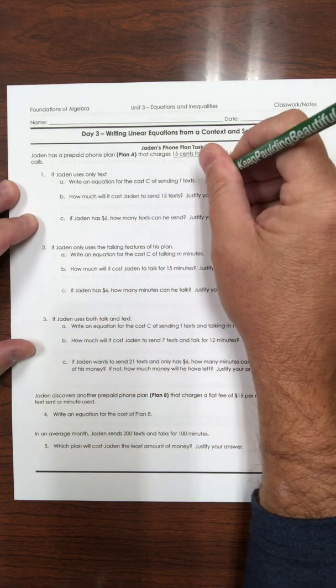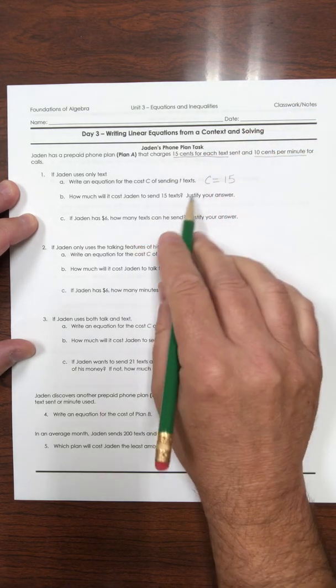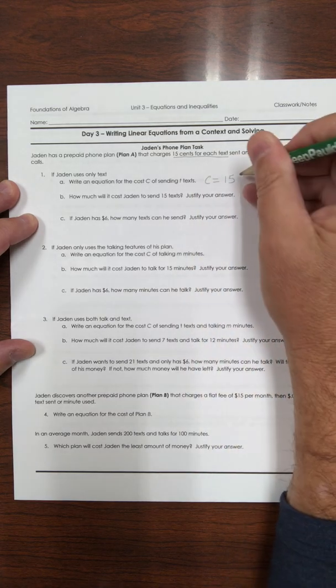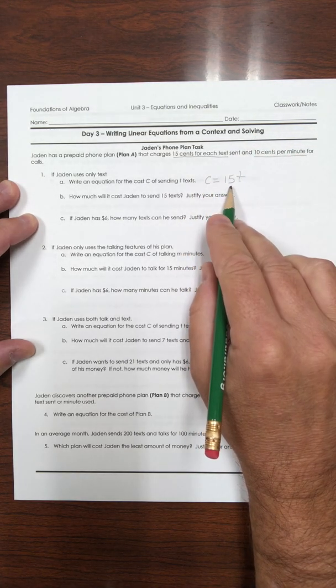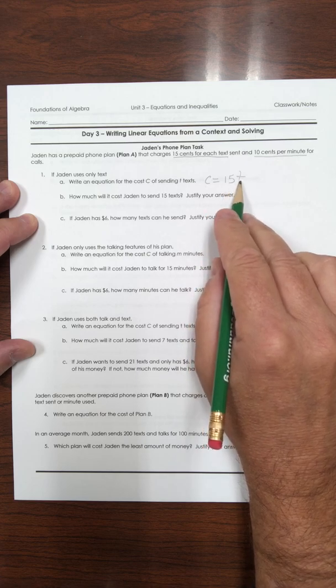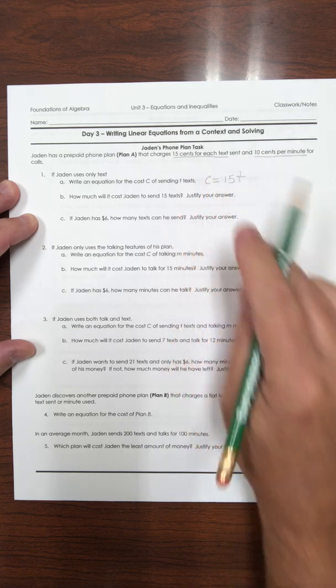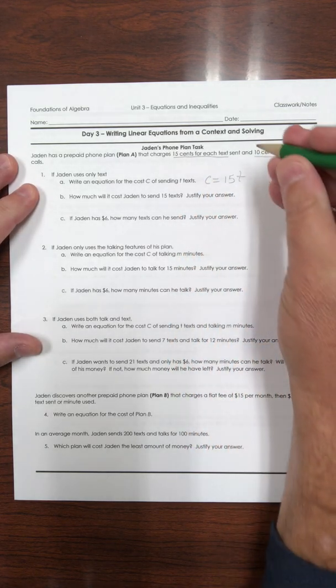Well, it's going to be C equals 15. It tells us to use T for text. So it's that. How much is it going to cost if he's spending 15 cents per text? That's all that says right there. Next, how much will it cost Jaden to send 15 texts?